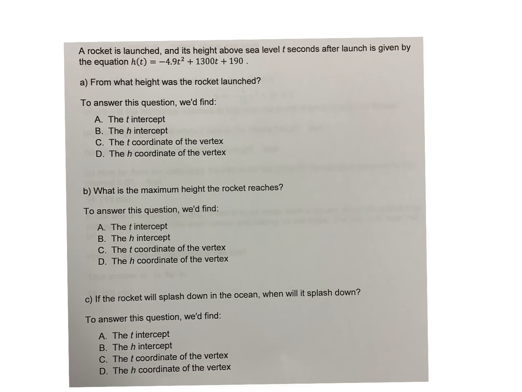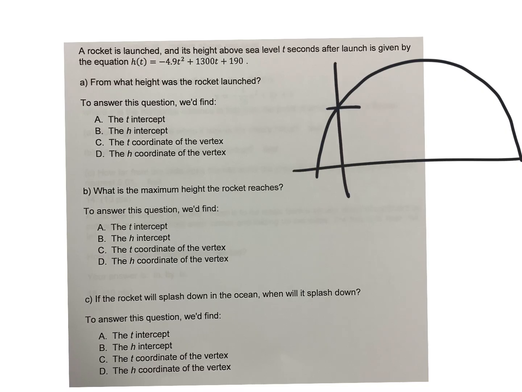So this is giving us an equation of negative 4.9 t squared plus 1300 t plus 190. From our previous experience, we know that this rocket will do this. Now the difference is that your y-intercept is up at 190. So this would be your x-axis, this would be your y-axis, and technically speaking, this part of your graph wouldn't be there. So none of this is included.